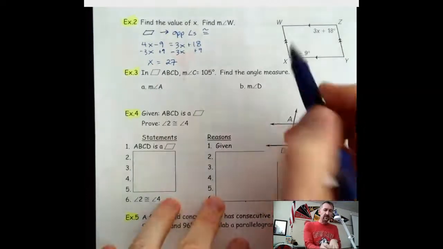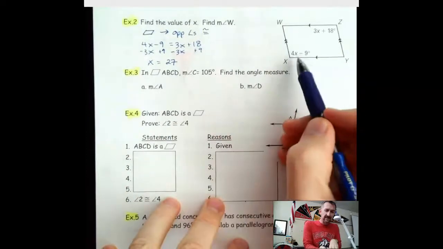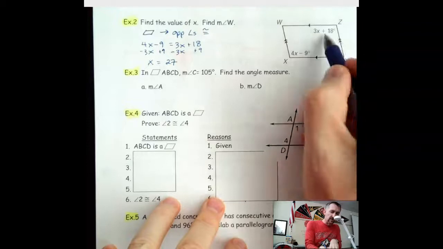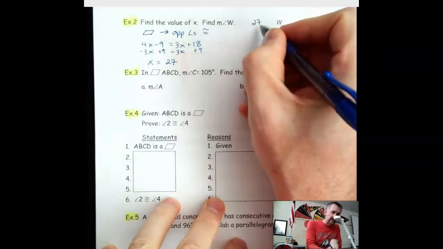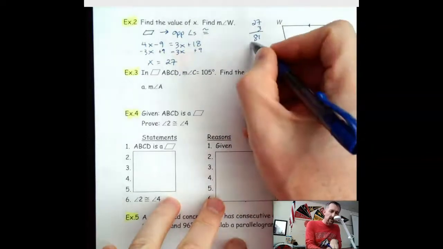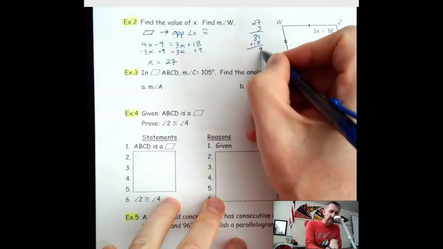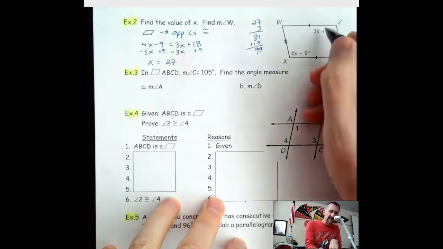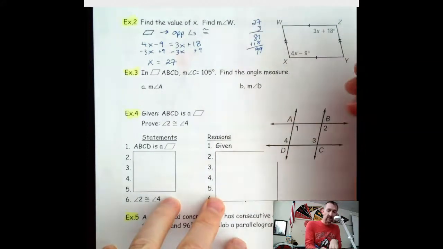Now, the question asks us for the measure of this angle. So if I know that x equals 27, I can plug it into one of these. So I'm going to plug it in here. So 27 times 3 is 81, plus 18 is 99. So I know that this angle is 99, both of these.